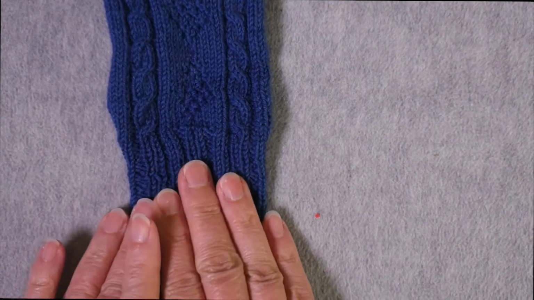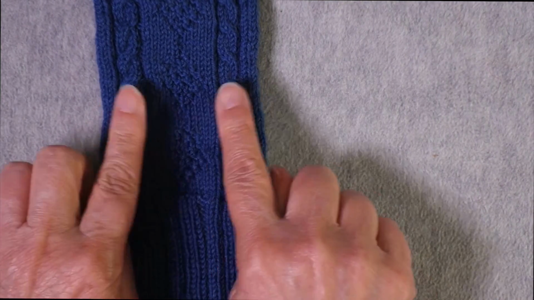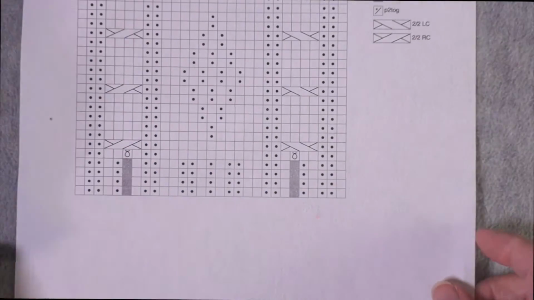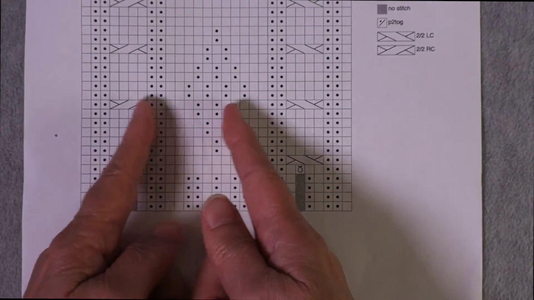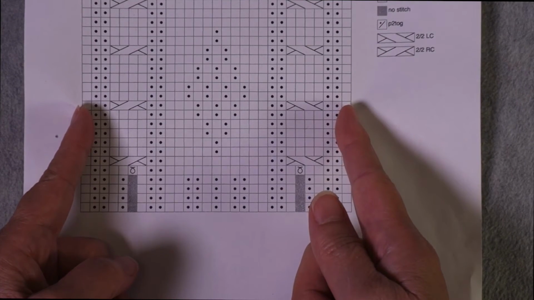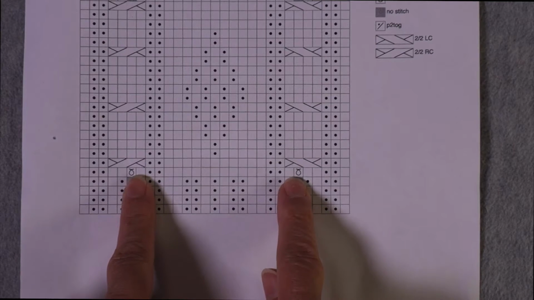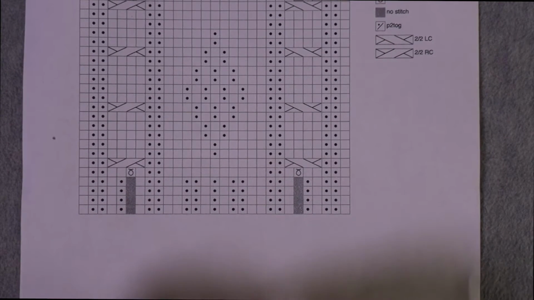This mitt starts with 27 stitches across, and then it gets increased to 29 stitches. And that's what this chart shows, is that the full width of the back of the hand of this fingerless mitt is 29 stitches wide, but we started with 27. So the no stitch box is simply a placeholder.